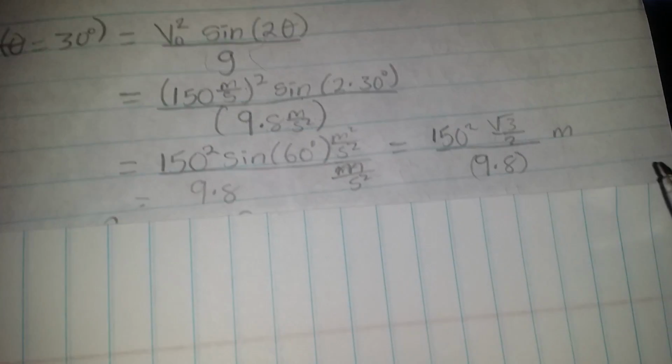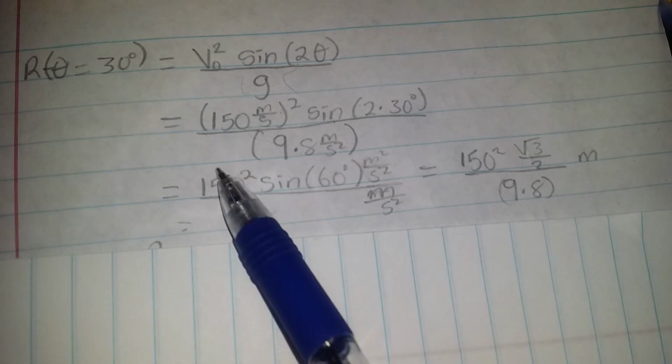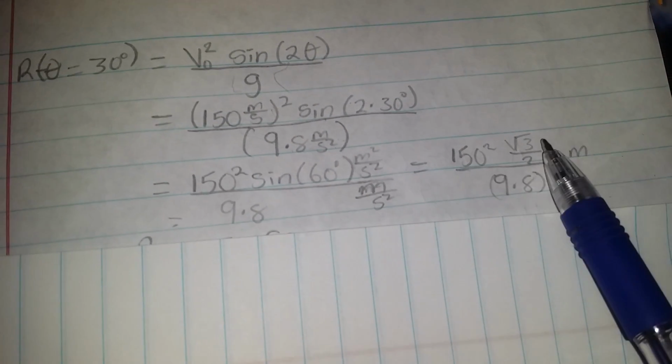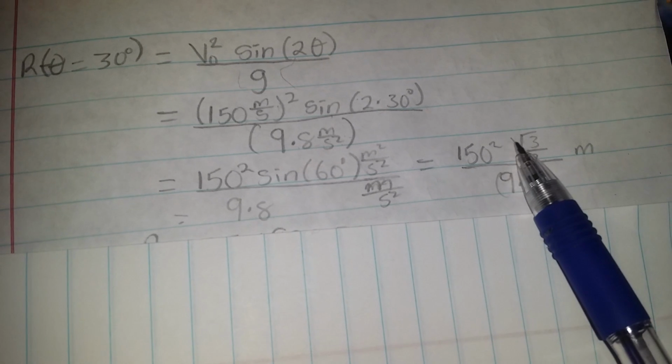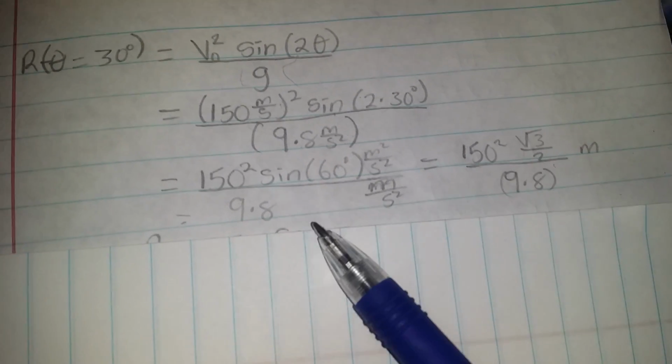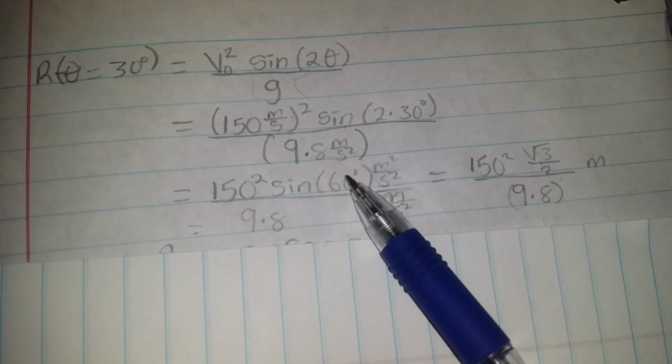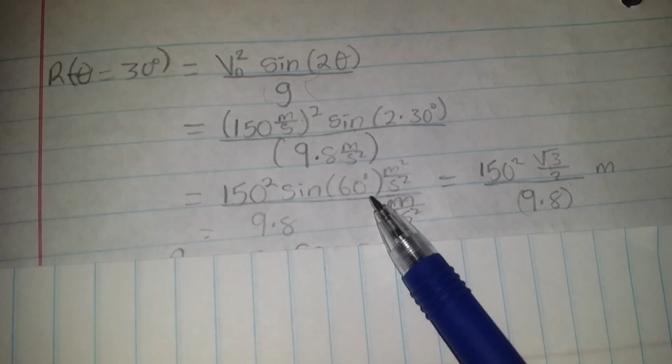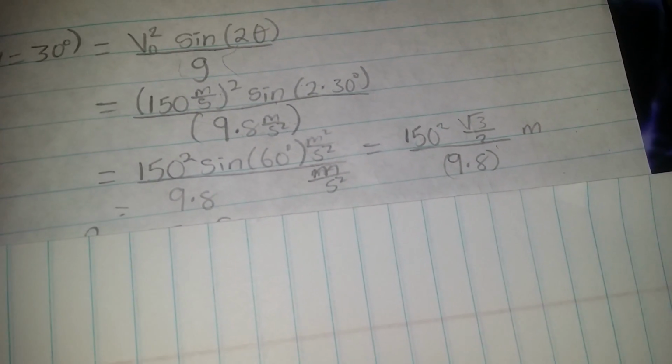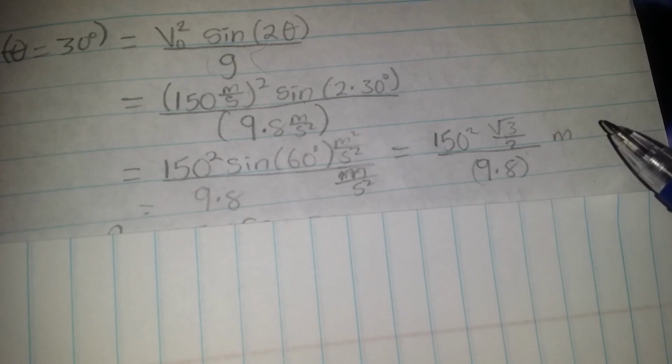Which will equal 150, I'll still have the same thing, 150 to the power 2, and square root of 3 over 2. How did I get the square root of 3 over 2? Sine 60 degrees equals square root of 3 over 2 on the unit circle, over 9.8 meters.